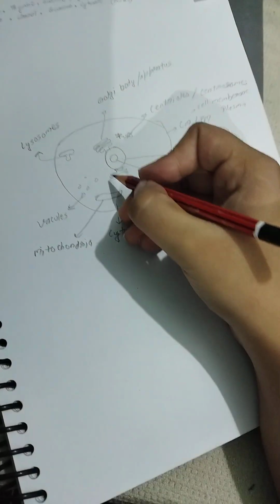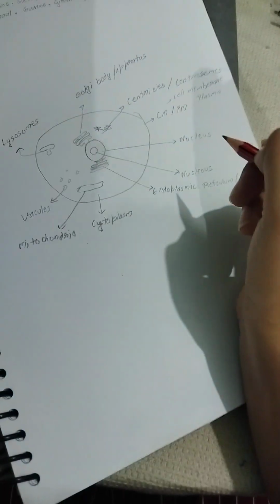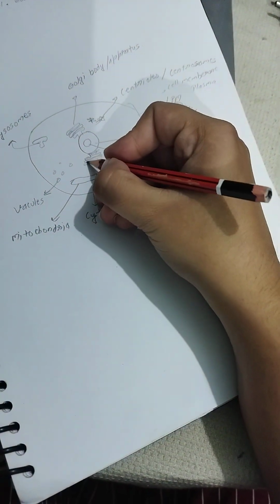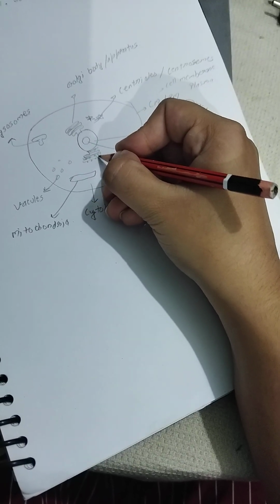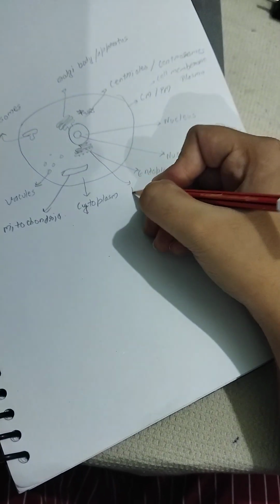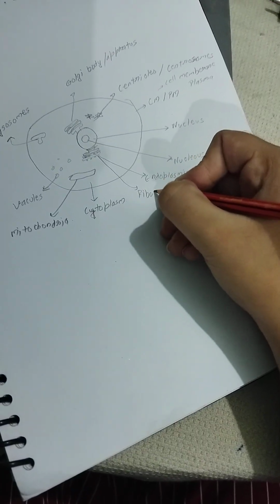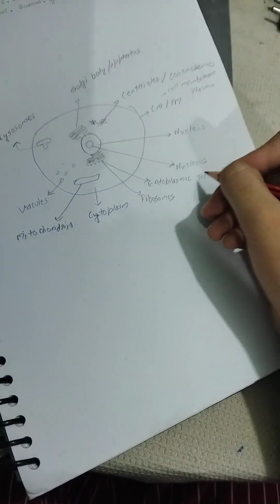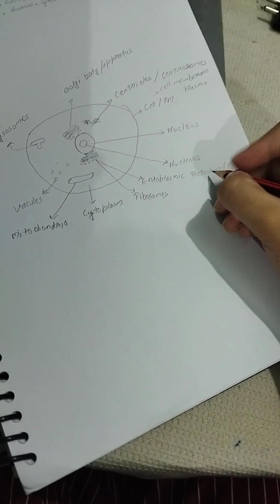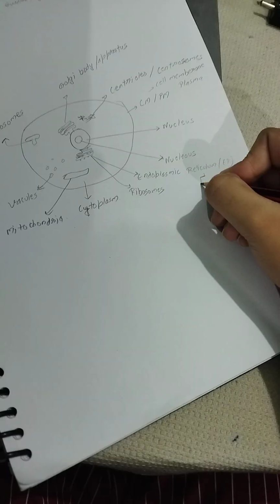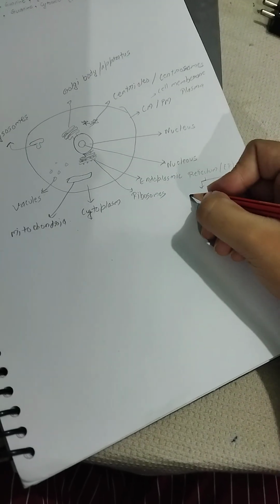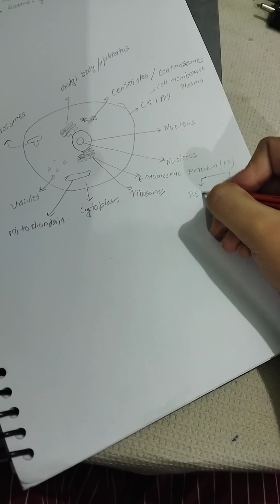And there is one more thing. On the ER there is a rough surface, or we can call it dot-like substances. We call them ribosomes. If ribosomes are present on the endoplasmic reticulum, then we call it rough endoplasmic reticulum.